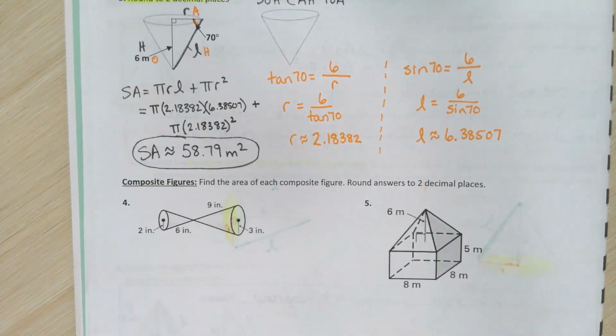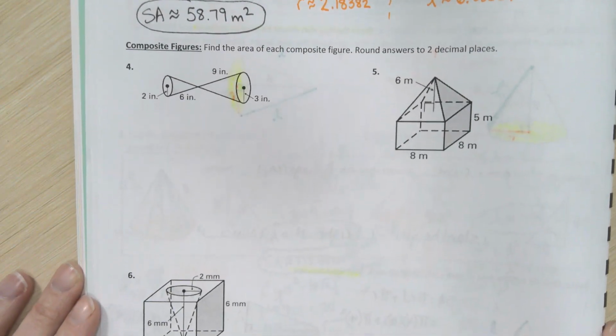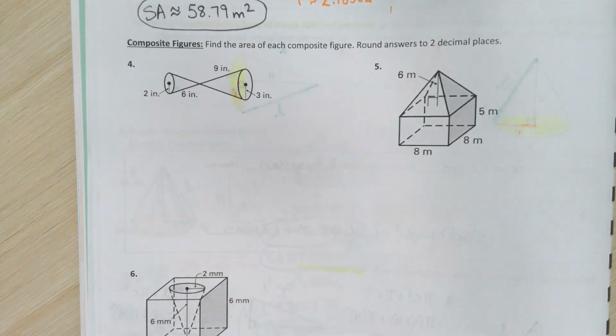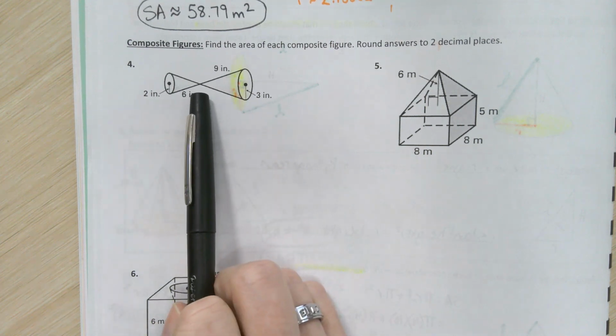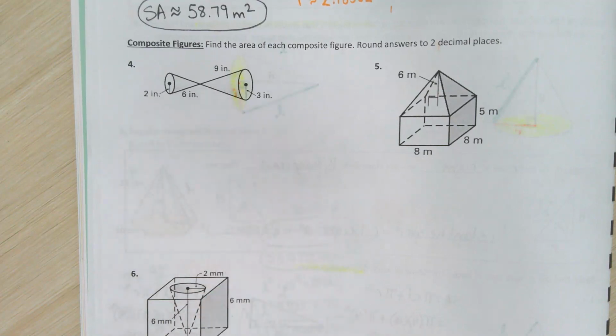All right, our final task today is to take a look at some composite figures. Part of the surface area standard has us find surface area for figures that are combinations of solids. So when we look at this first composite figure, it looks like we have a small cone and a larger cone.